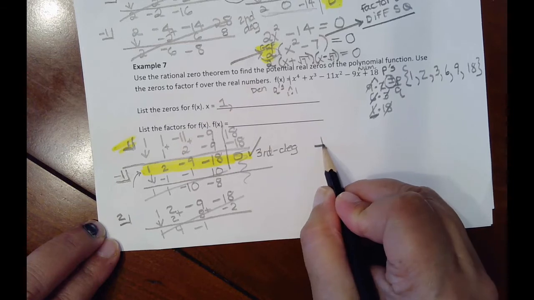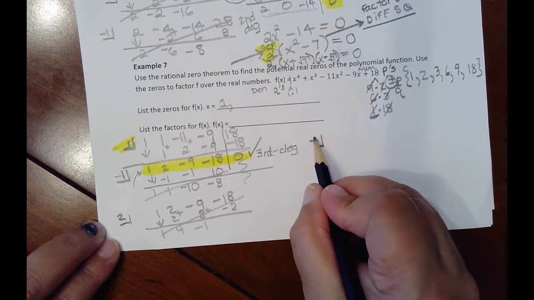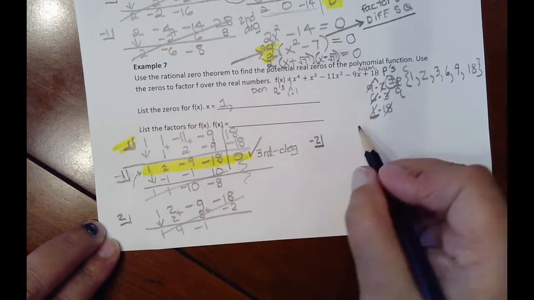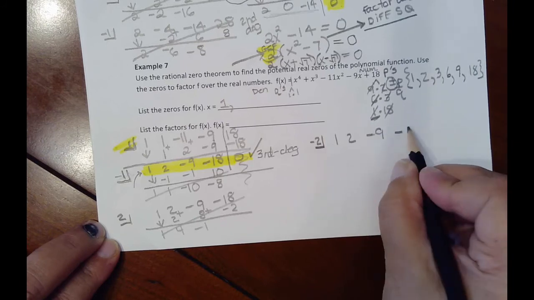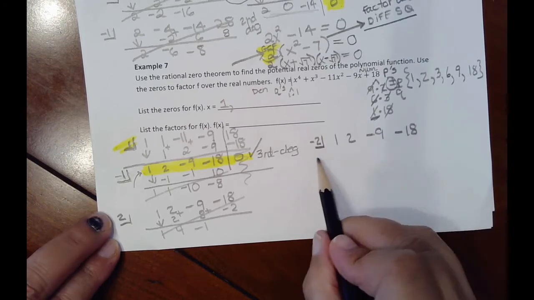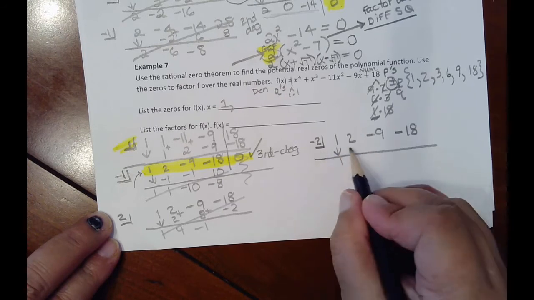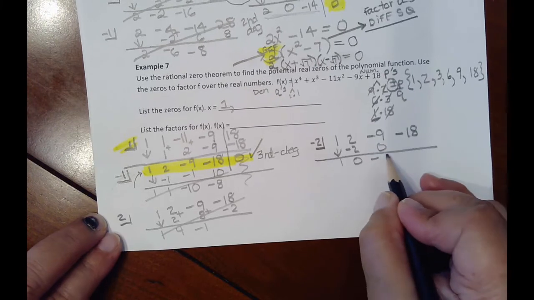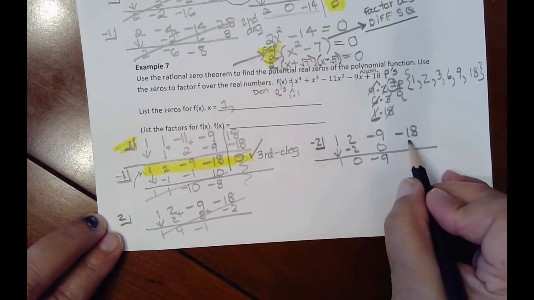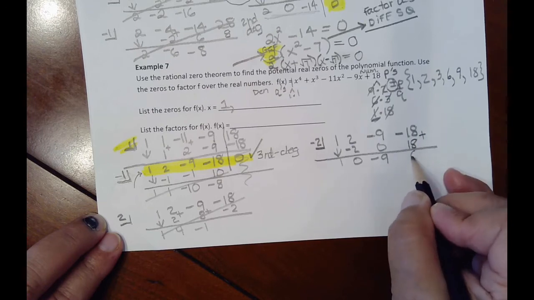So let me put a box here for the next number that I'm going to use, which I used 2. Now I'm going to use negative 2. And that same string. 1, 2, negative 9, negative 18. Let's see if this zeroes out. So this times this is negative 2, I got a 0. This times this is 0, I got a negative 9. This times this is 18. And there we go, we got another 0.